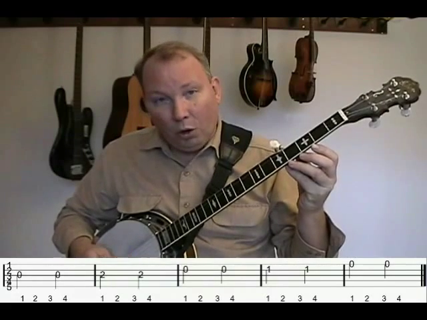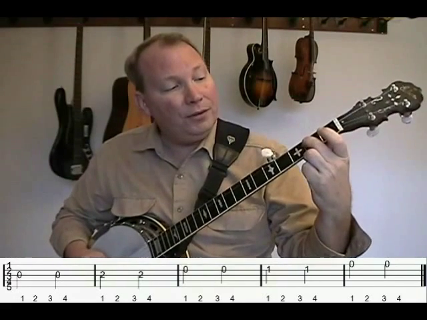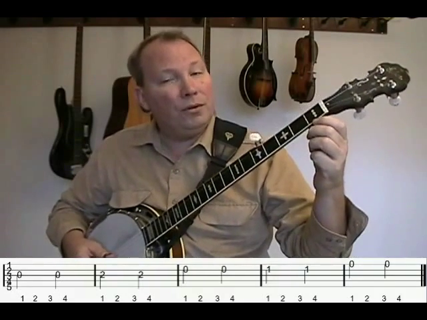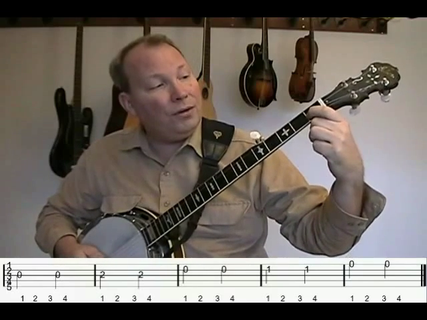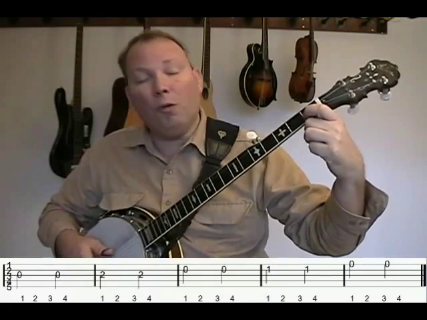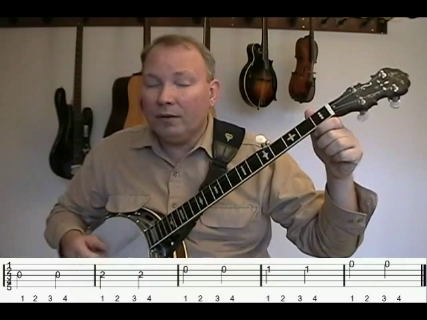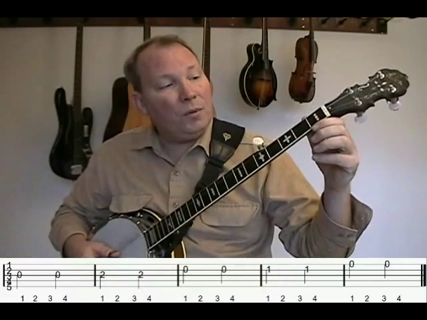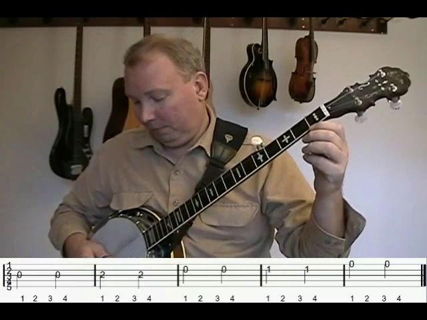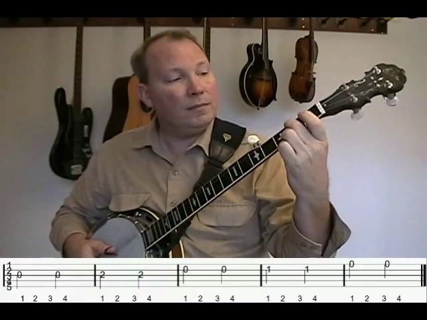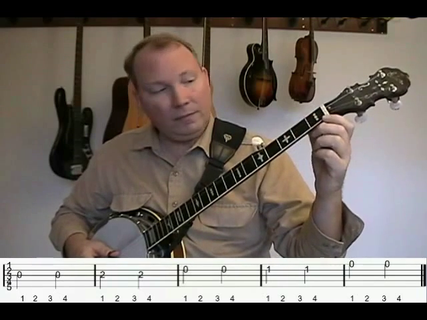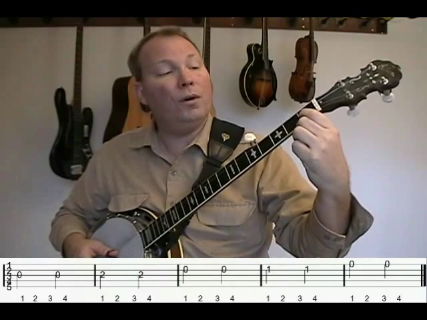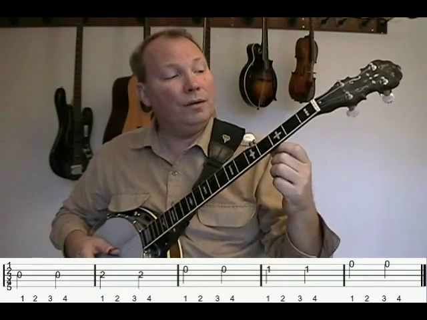Open, 2, open, 2, and then second fret, 2, 3, 4, and then open second string, 2, 3, 4, and then first finger, first fret, and then open first string. Let's try that one more time. 1, 2, 3, here we go.